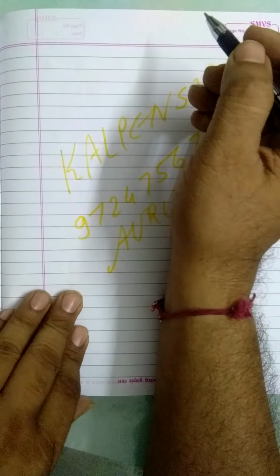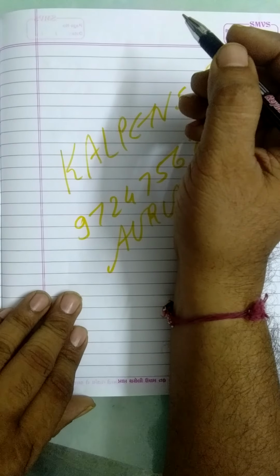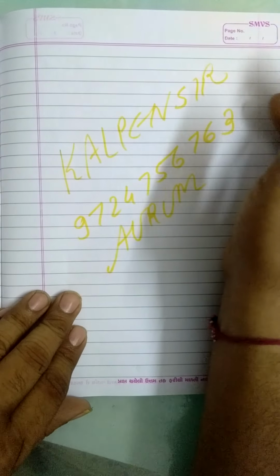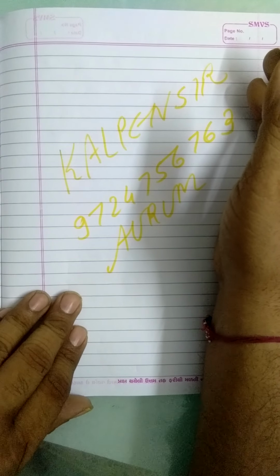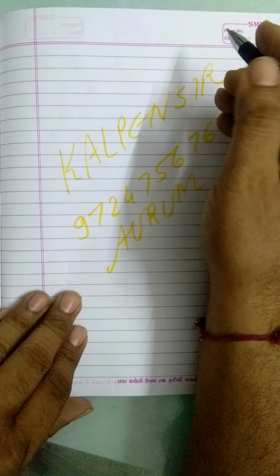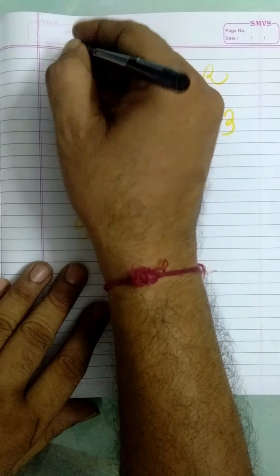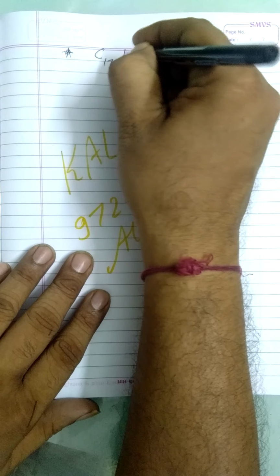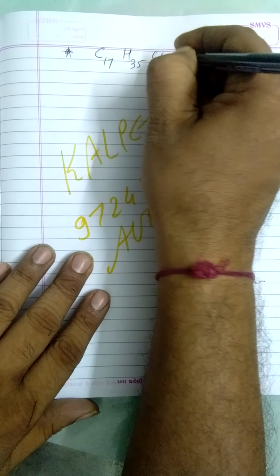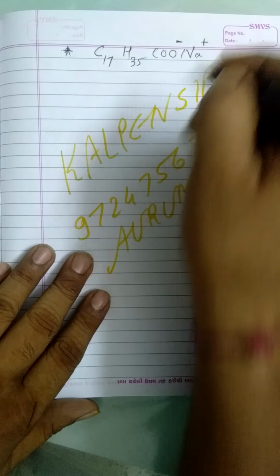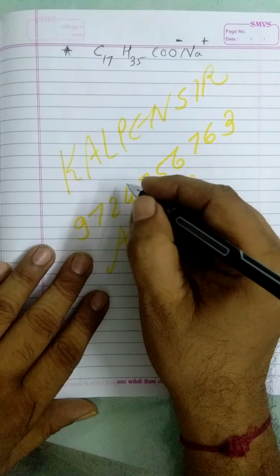So a soap is a sodium or potassium salt of a long chain carboxylic acid, which has cleaning property in water. Another formula for it is C17H35COONa. COO is minus and Na is plus.